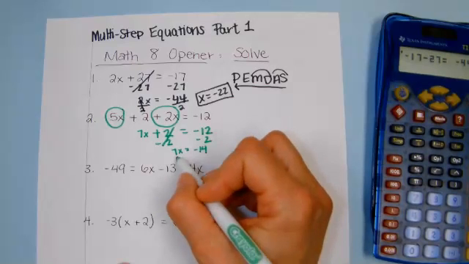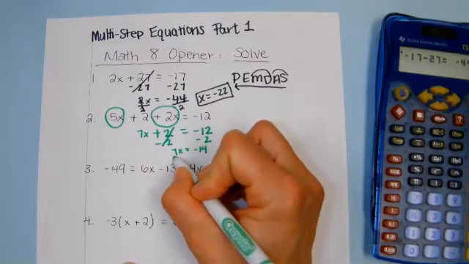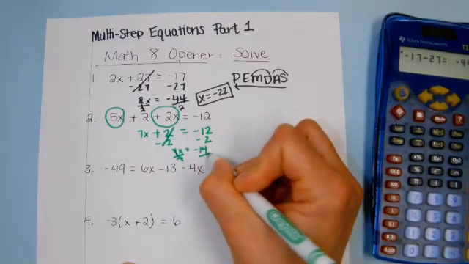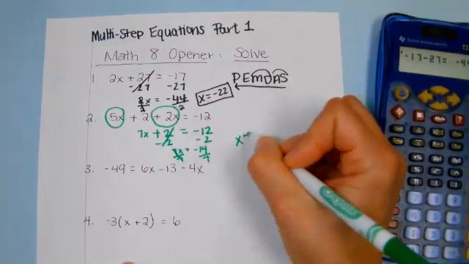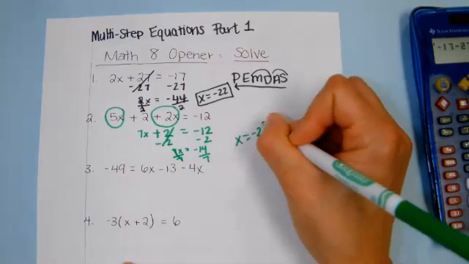To undo that, this is 7 times x. So to undo that, we're going to divide by 7 over here, and we get x equal negative 2 this time.